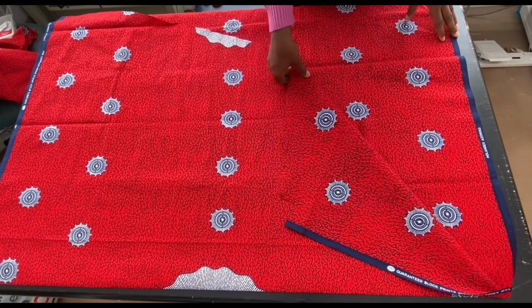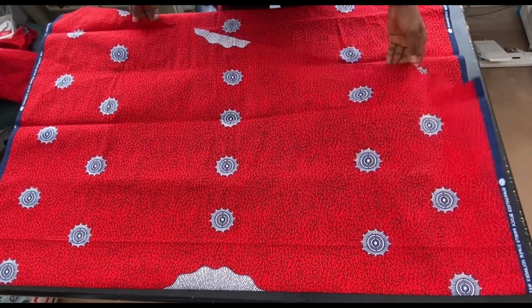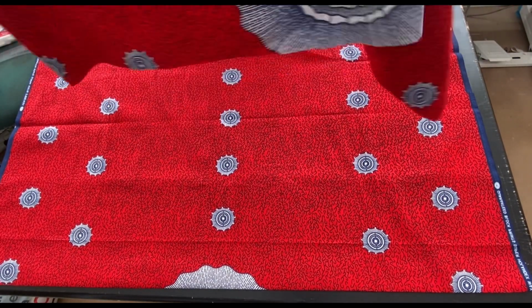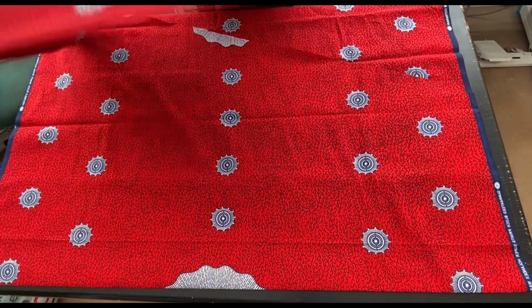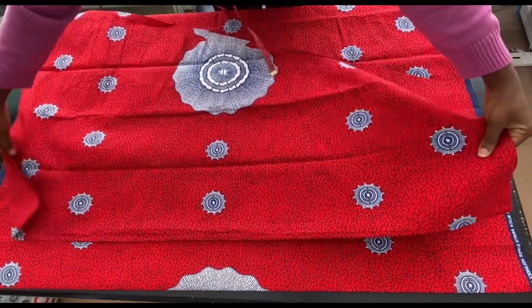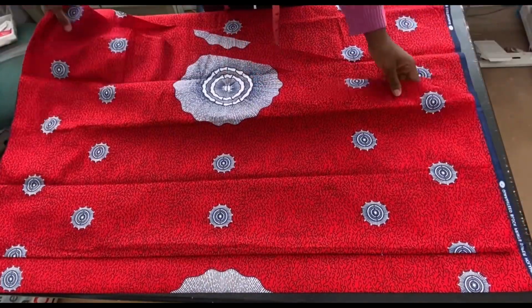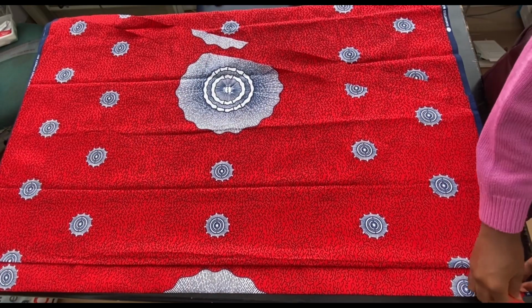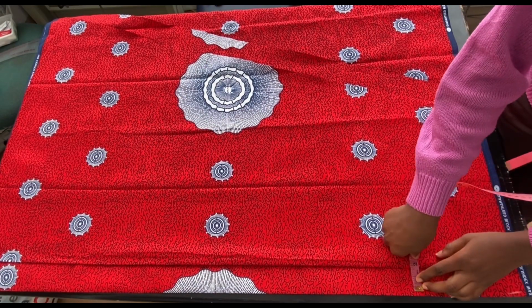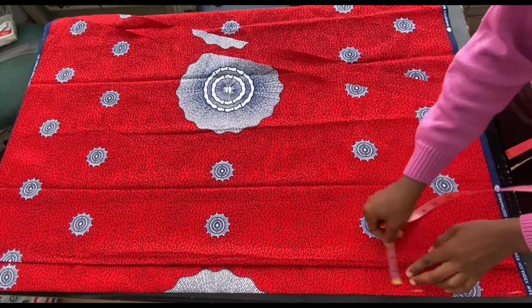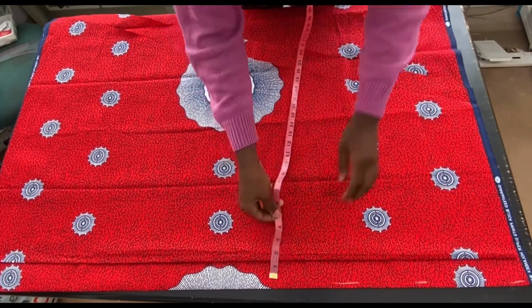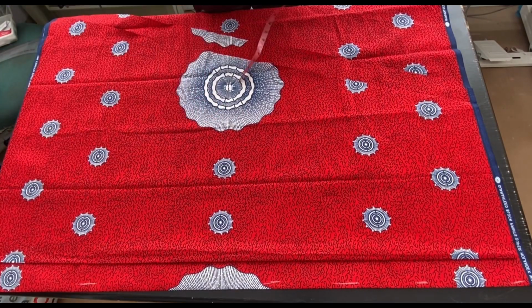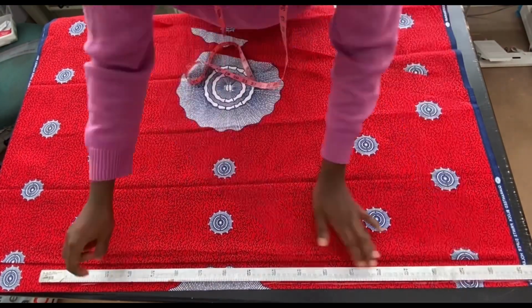My fabric is also on fold, and this one I want to cut out is for the front. Remember that the front will have a button allowance, so I'll use the back to cut out the front. The only difference is that there will be a button allowance at the front. I am marking out 1.5 inches for the button allowance. I'll mark it all the way down, and I'll connect with a ruler. Once I'm done marking, I'll just cut it out.